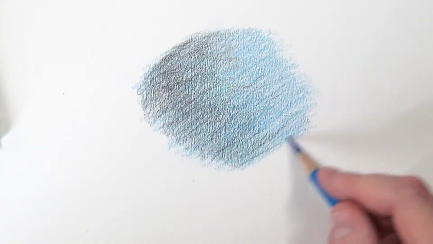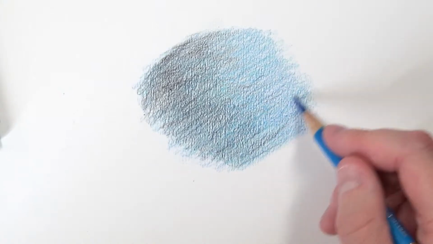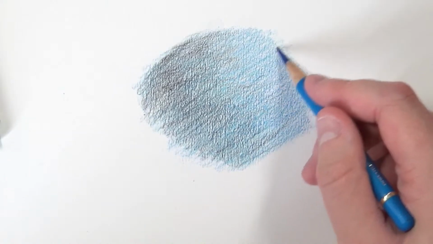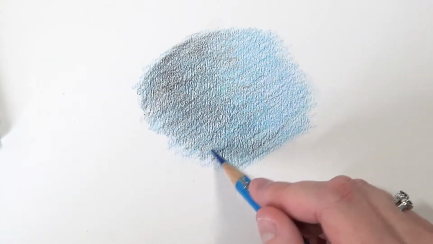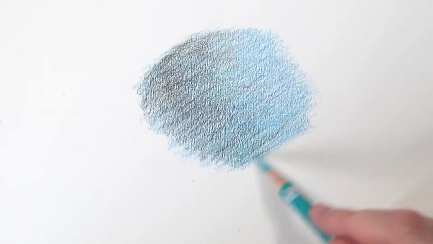If you haven't used solvent before, then it's definitely worth experimenting before you go and do your final piece. And I'm going to add some more of that turquoise.